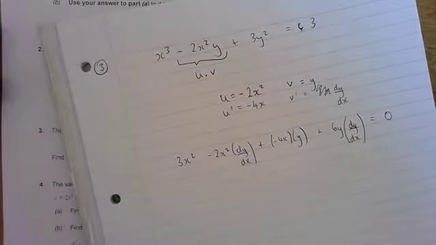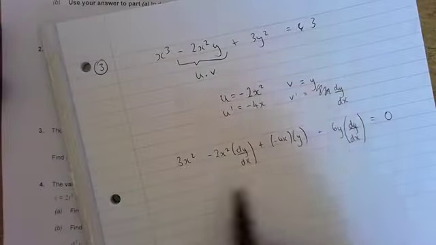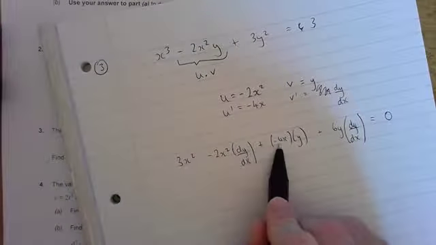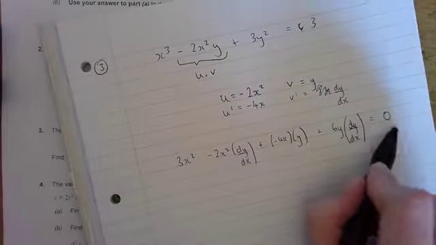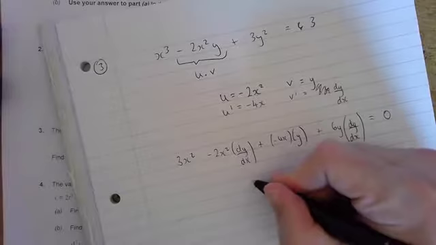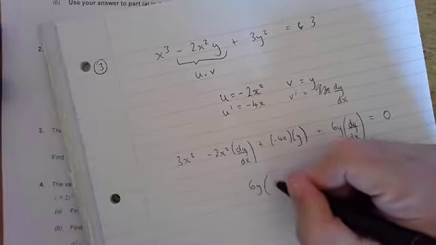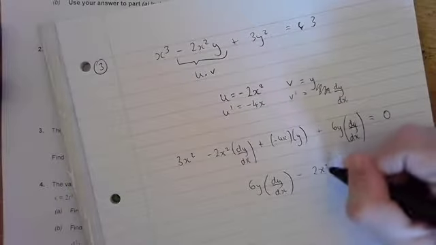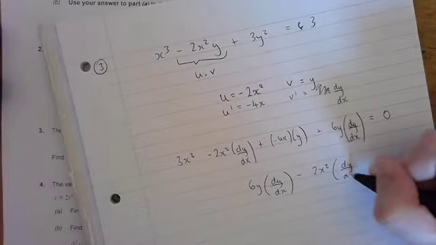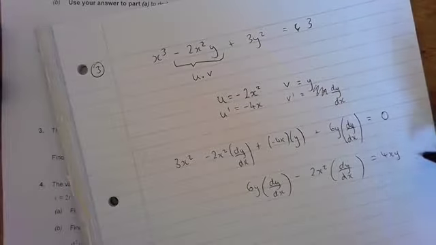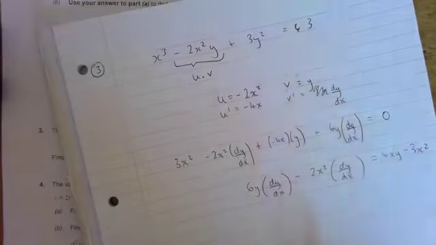Okay, so what we do now is you collect everything with dy by dx all on one side, everything else over on the other side. Now I can see here that's going to be a minus, so when that goes over that will become plus, and that's going to become minus. And I'm going to make this 6y go to the front just so it looks nice, just so it's positive. So 6y dy by dx minus 2x squared dy by dx would be equal to 4xy minus 3x squared, and then I'm going to factorise by dy by dx here.